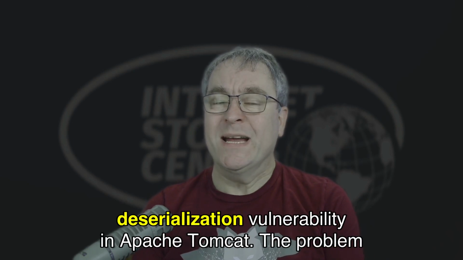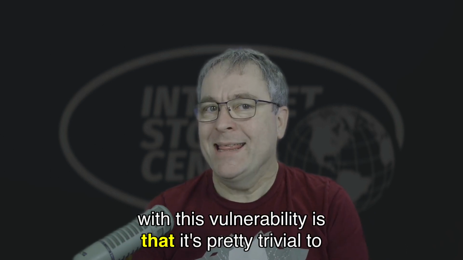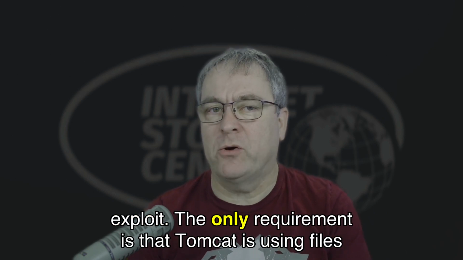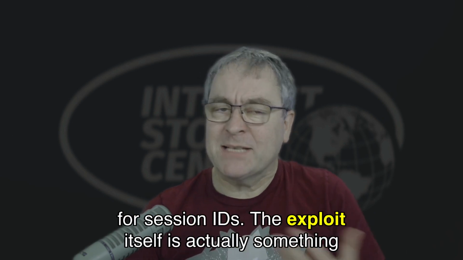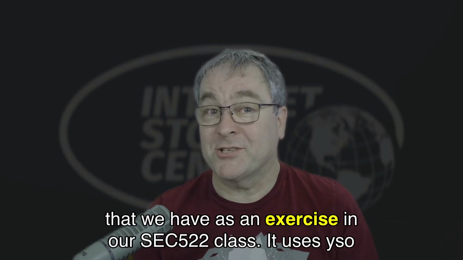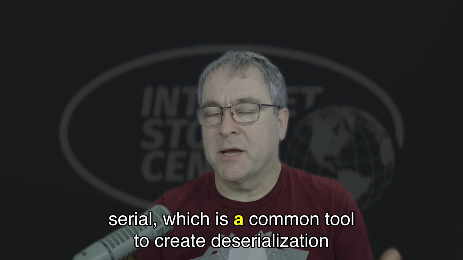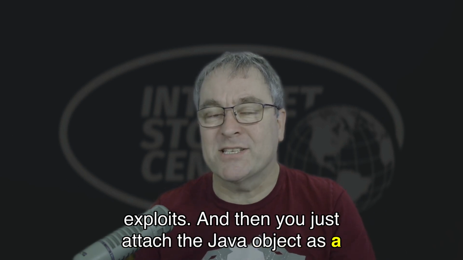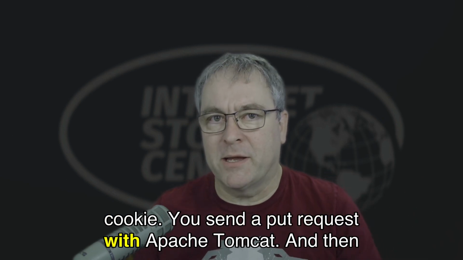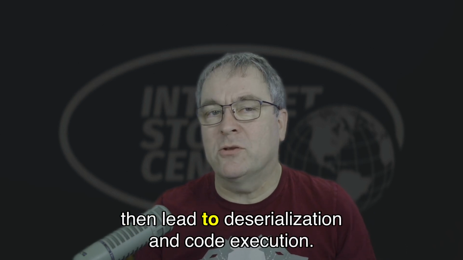And then there is a new deserialization vulnerability in Apache Tomcat. The problem with this vulnerability is that it's pretty trivial to exploit. The only requirement is that Tomcat is using files for session IDs. The exploit itself is actually something that we have as an exercise in our SEC522 class. It uses ysoserial, which is a common tool to create deserialization exploits, and then you just attach the Java object as a cookie. You send a PUT request with Apache Tomcat, and then later a GET request using the same session ID, which will then lead to deserialization and code execution.